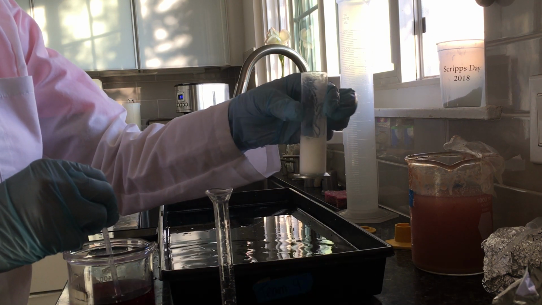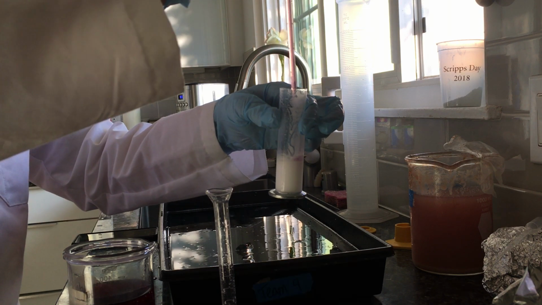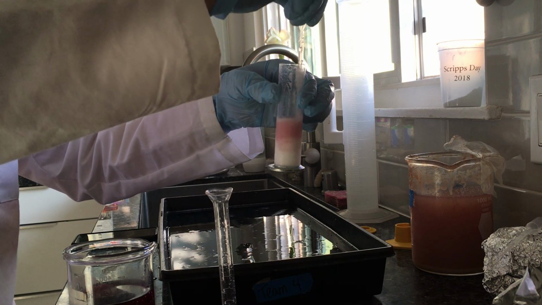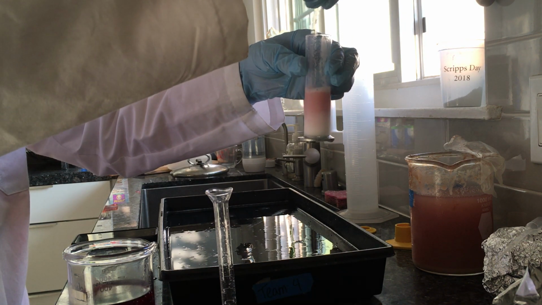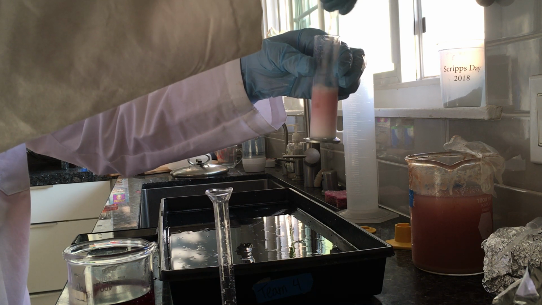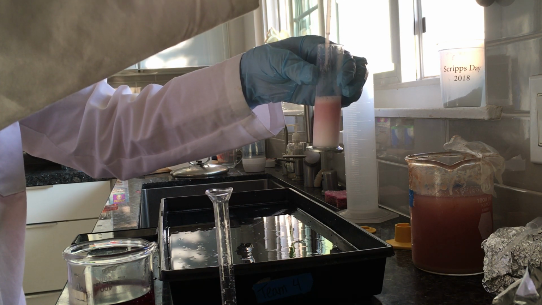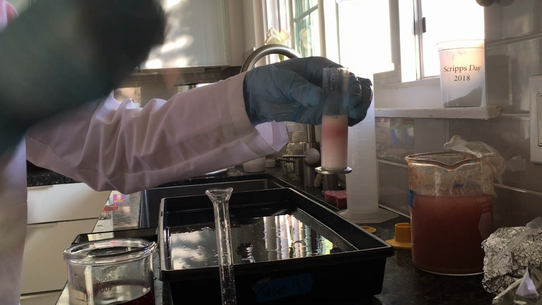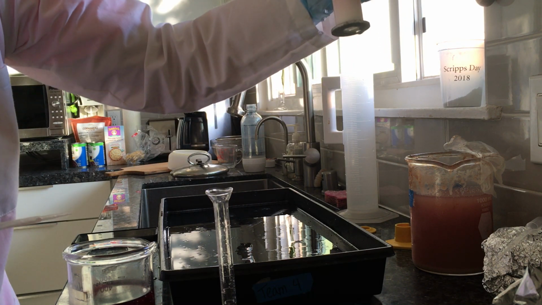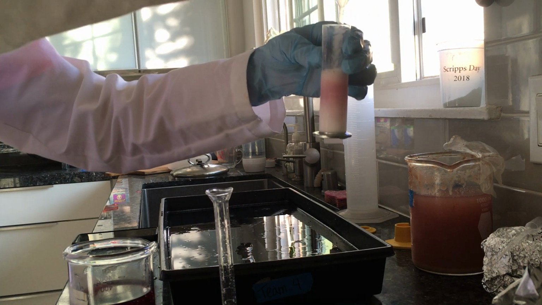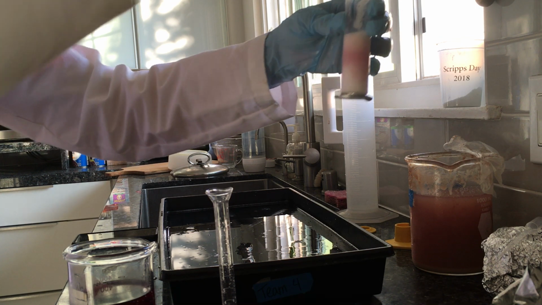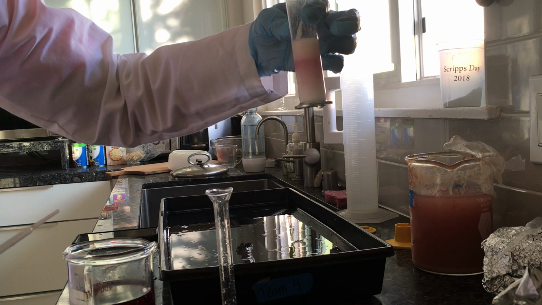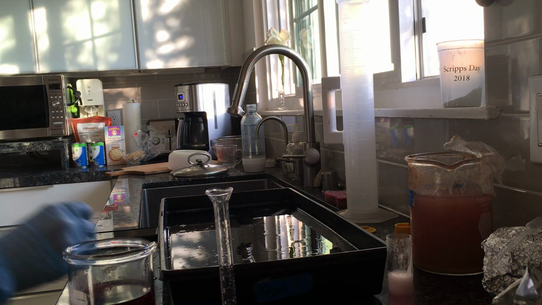Okay, so here I've got the remainders. It's not really mixing together, is it? But I guess you could say it's kind of a purpley color. It'll be interesting to compare anyway to the others. Okay, cool.